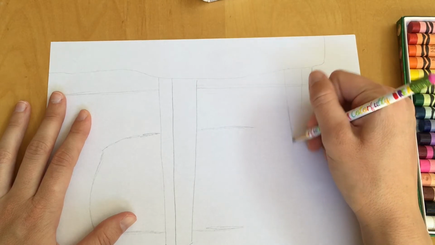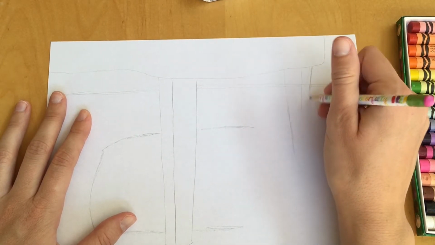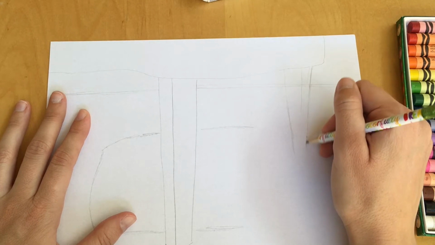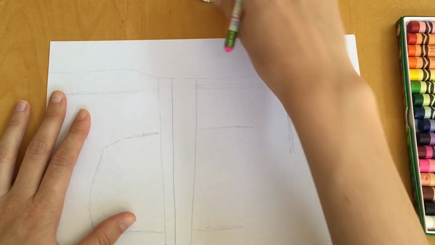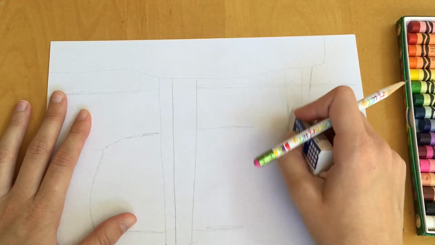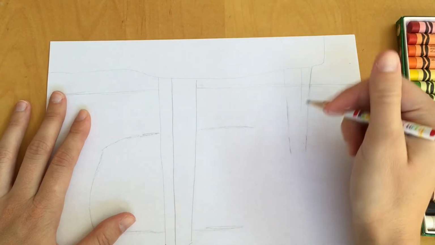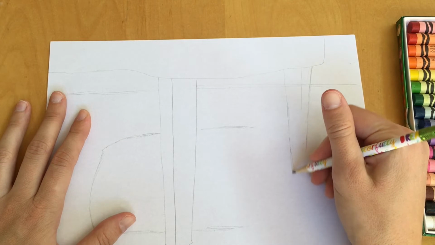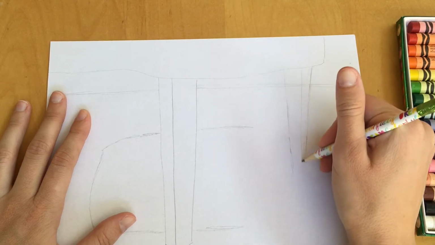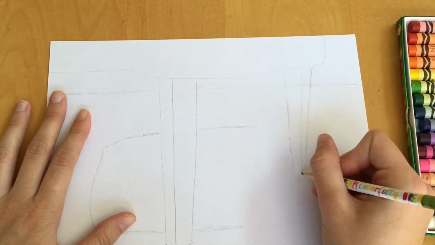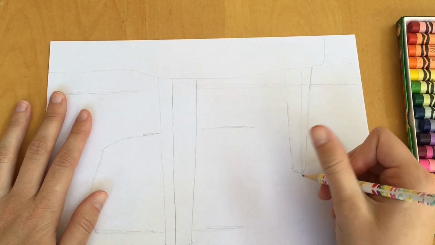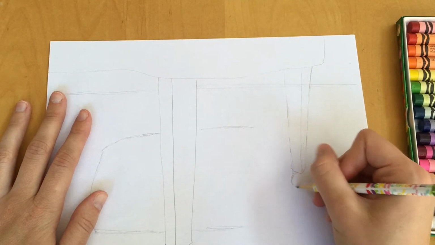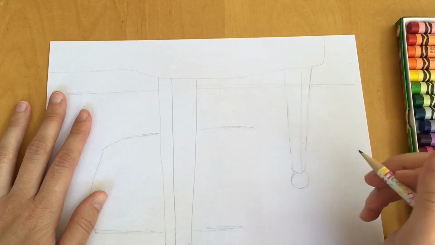That's one of the amazing things about having a pencil and an eraser. Put that right about there. A little bit better. And put a wheel there.